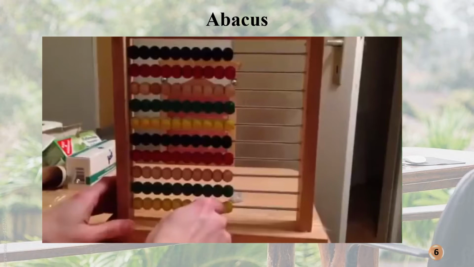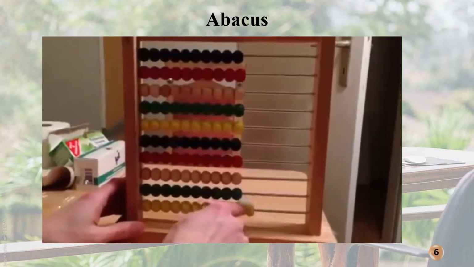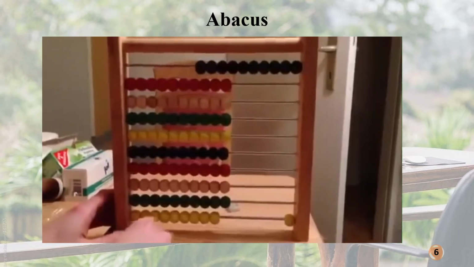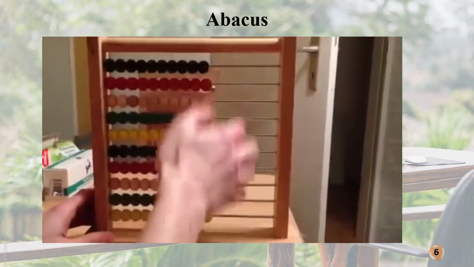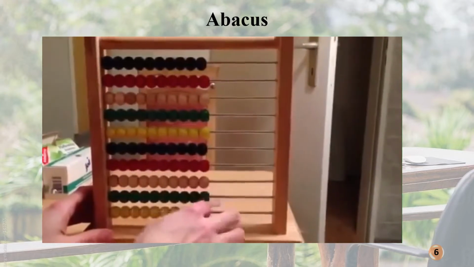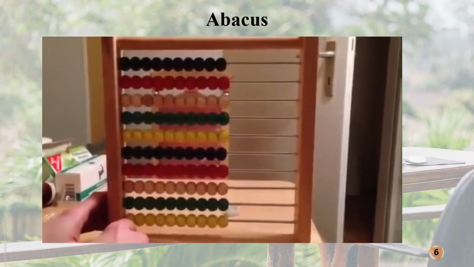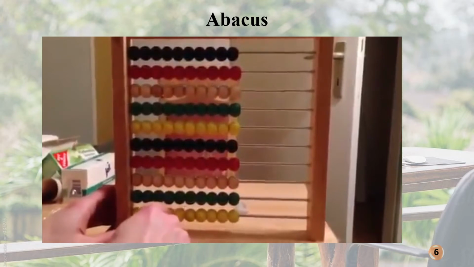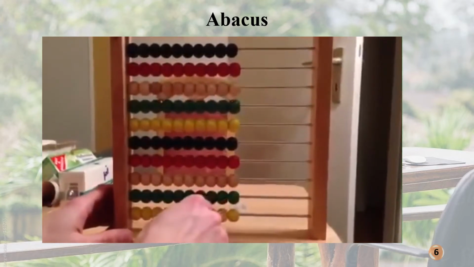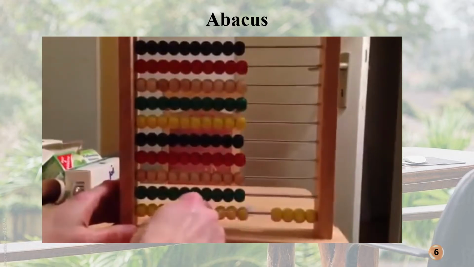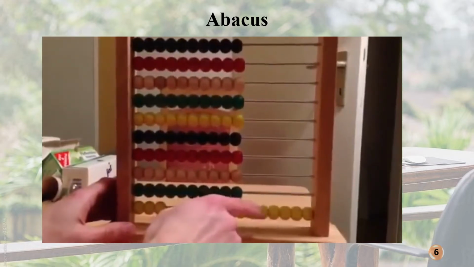So this tool goes from 1 to 10 billion. The simplest kind of calculation you can do is to stay on the units place, like 4 plus 3, which is 7.